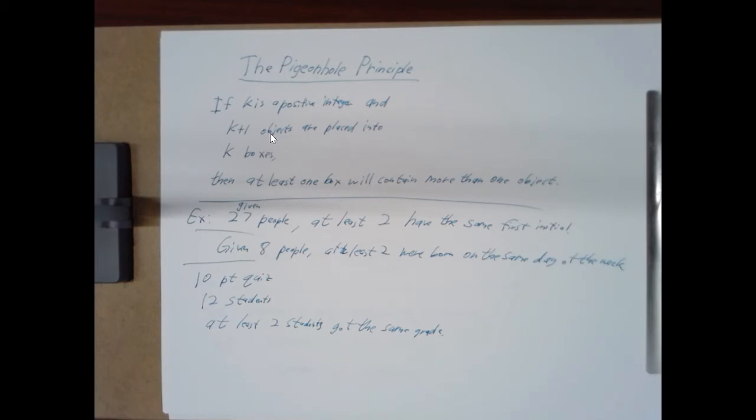Actually, what are our boxes going to be here? The grades. Okay, so we have boxes based on the grade. How many boxes do we have? Oh yeah, because zeros are grades. Yes, we've got 11 boxes. So only integer grades. That needs to be in here too. So put each student in a box based on their grade. We have 11 boxes, we have 12 students. There's at least one box with at least 2 students in it, which means those students got the same grade.